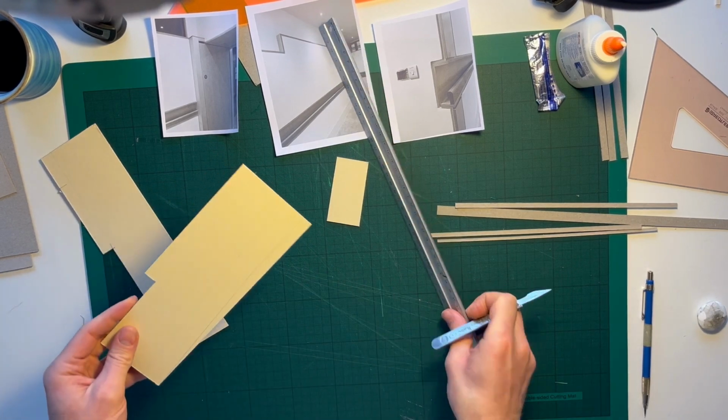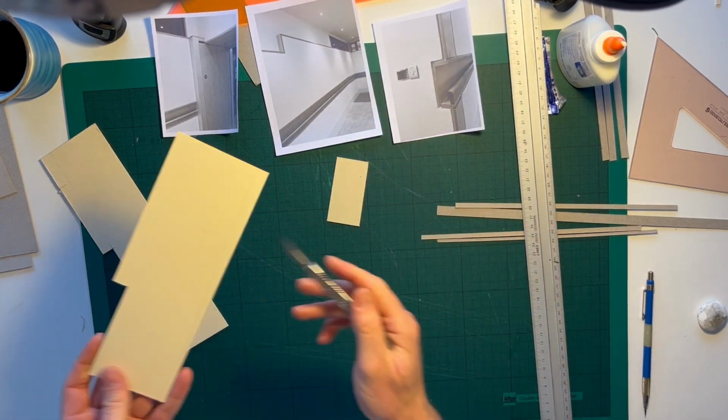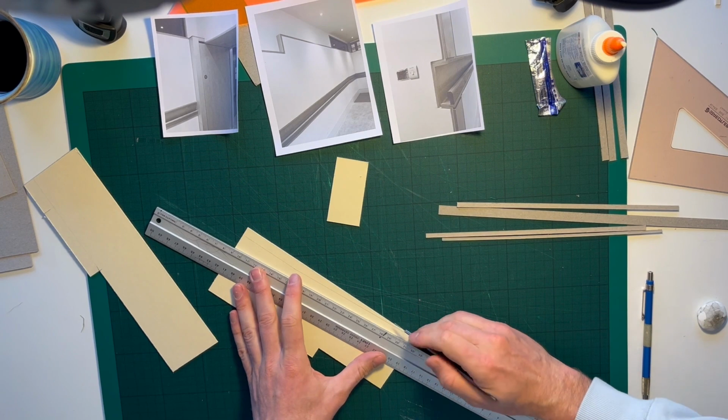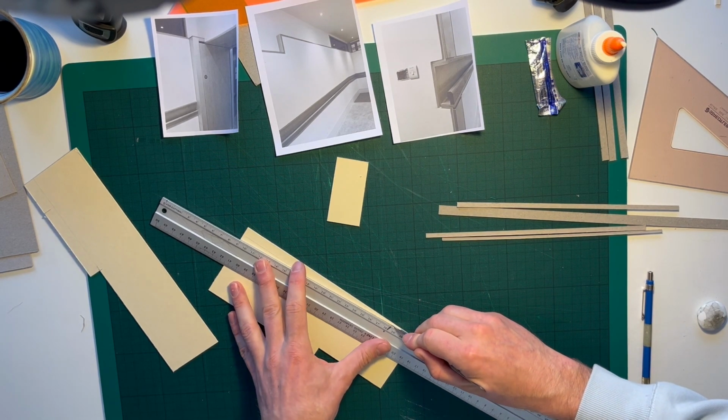Now we have a ramp that goes up here. So I've taken a bit of a ramp out. So we're just going to cut that ramp section.